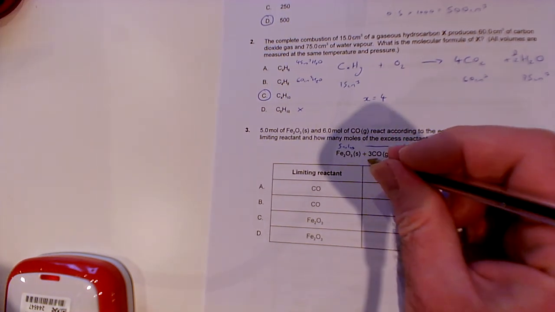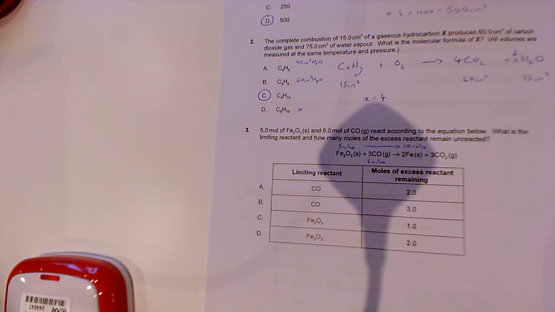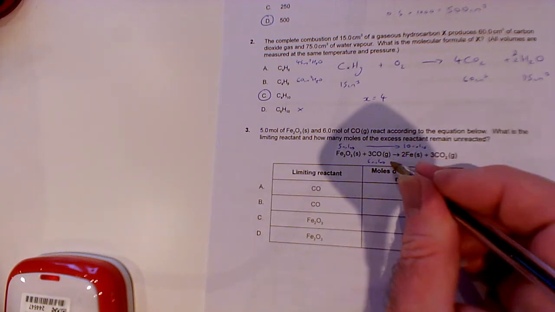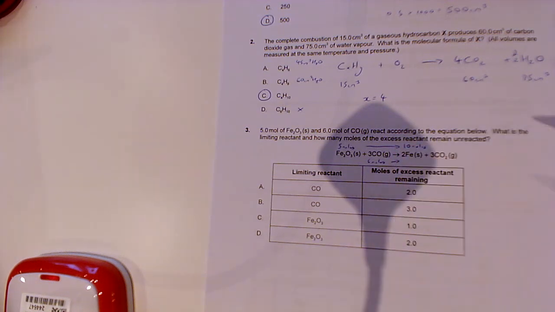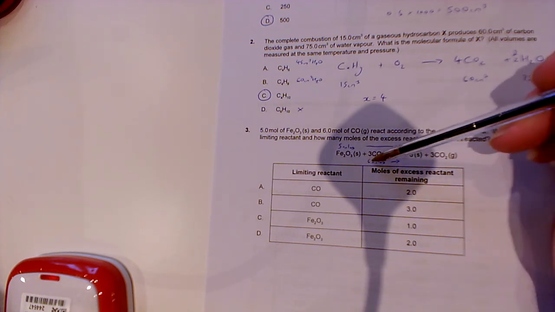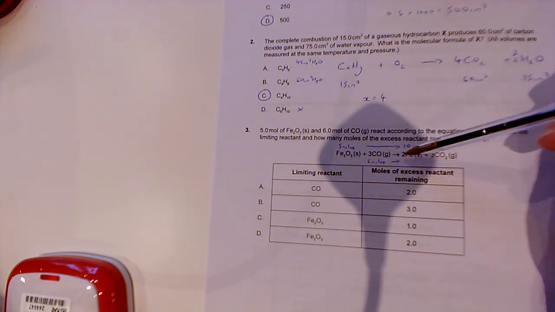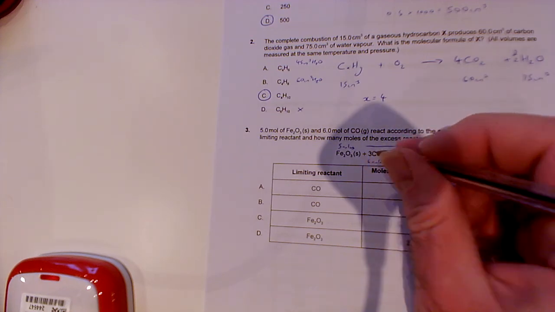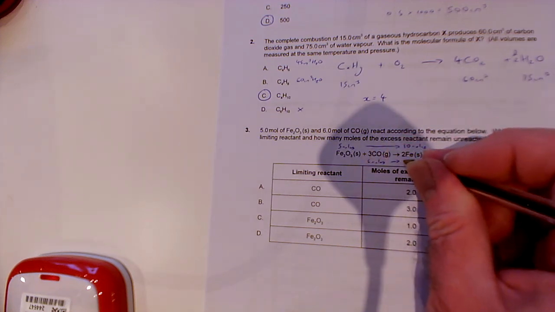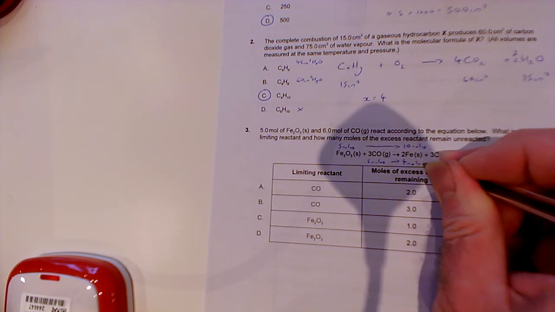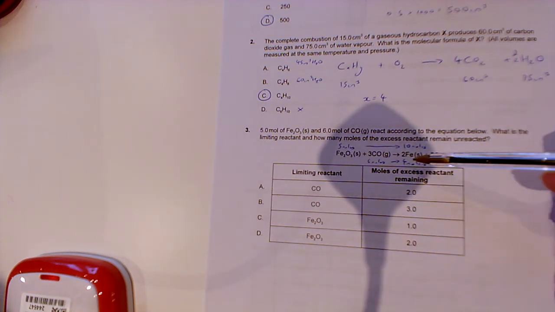And if I've got 6 moles of carbon monoxide, how many moles of iron is that enough to make? Well, it's a 3 to 2 ratio. So if this is 6 moles, then this must be 2/3 of that, or I could divide this by 3 and then multiply by 2. So 6 divided by 3 is 2, times 2, it would be enough to make 4 moles. So the carbon monoxide can make the least amount of iron, so the carbon monoxide is the limiting reactant. So it's got to be one of those two.